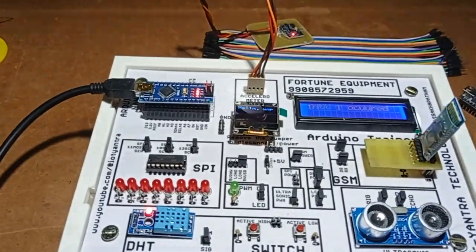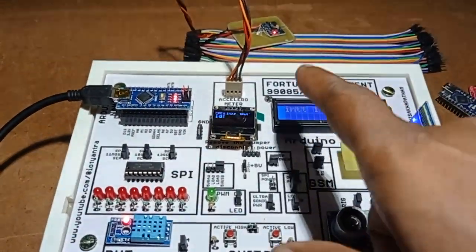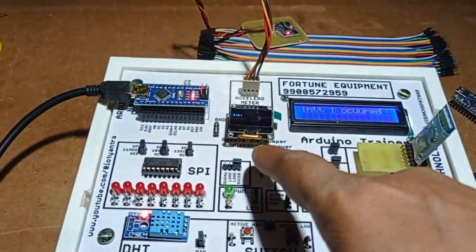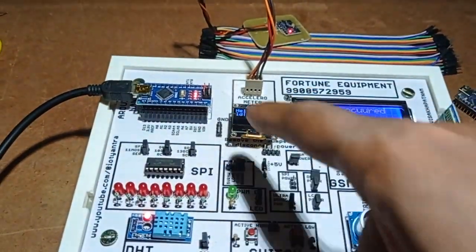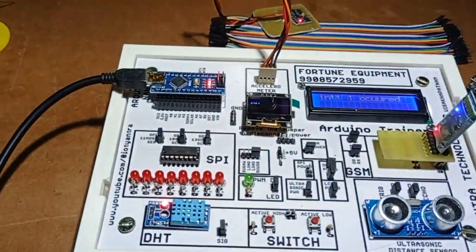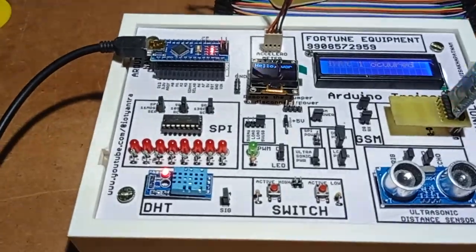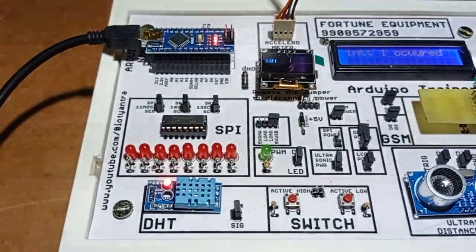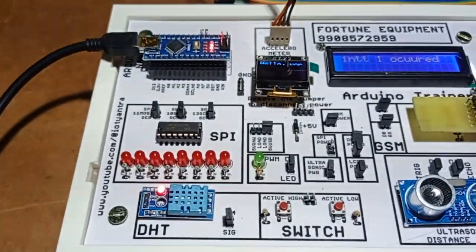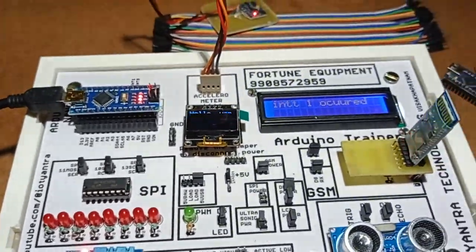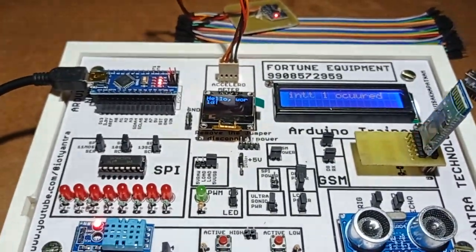Normally in I2C, in the previous video, we saw the interfacing with an accelerometer, I2C OLED and I2C LCD. These are the I2C devices. Whereas here in SPI, we are going to use a different bus configuration. In SPI, we have three or more lines. Generally in I2C we have two lines only, SDA and SCL.